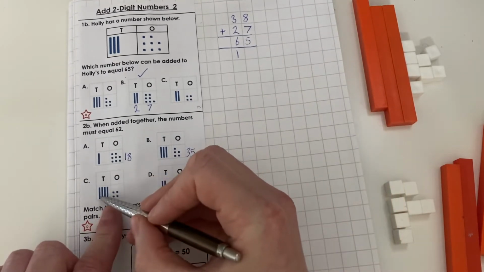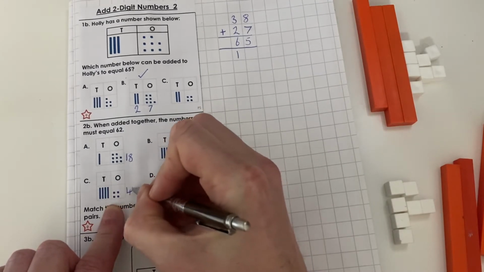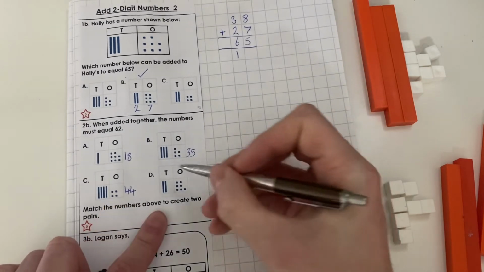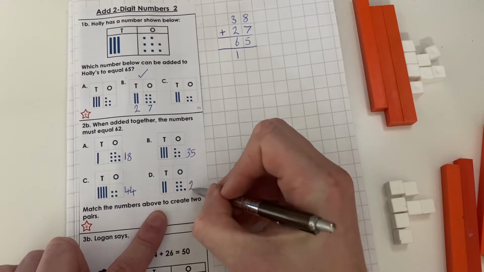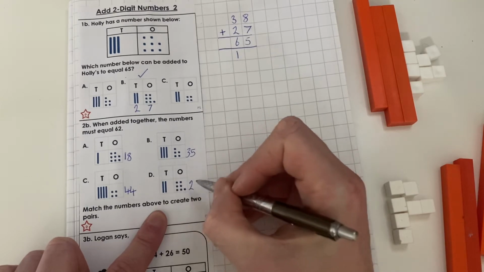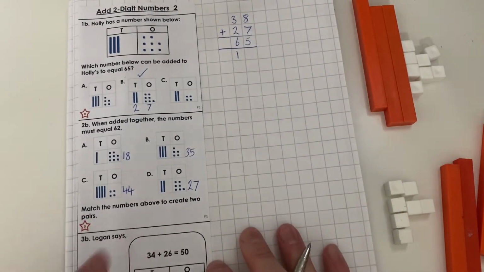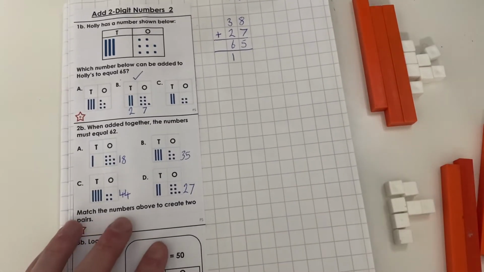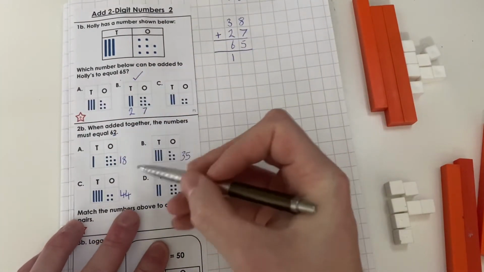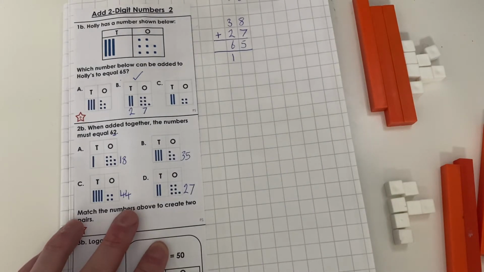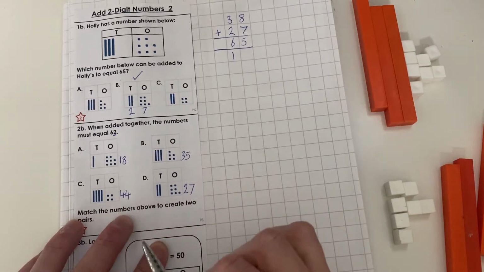In C we've got 4 tens and 4 ones. And in D we've got 2 tens and 7 ones. Now, a really easy way to help us work this out is to see, when we add the two ones digits together, will they give us the answer with 2 in the ones column?